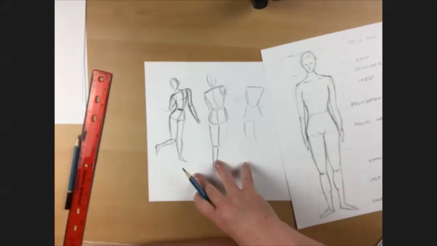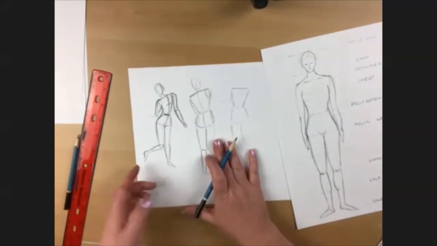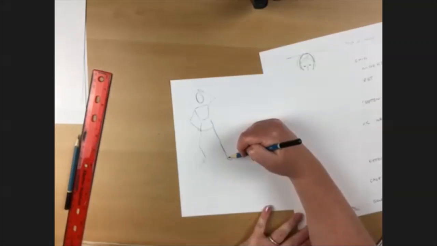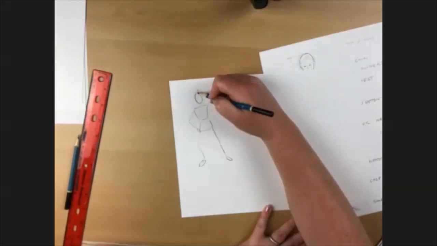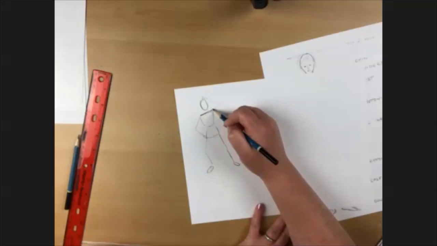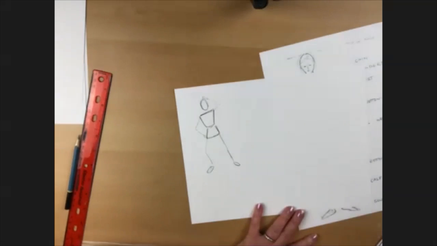Very good. And if you want to even go more basic than this, then I would suggest having fun with the stick figure. Still with an oval for the head, your trapezoid for the upper body, and an inverted trapezoid for the lower body.